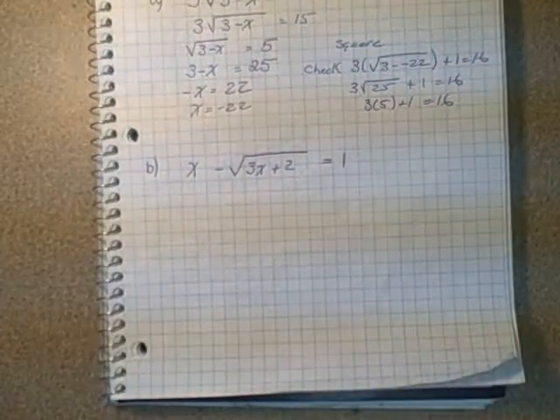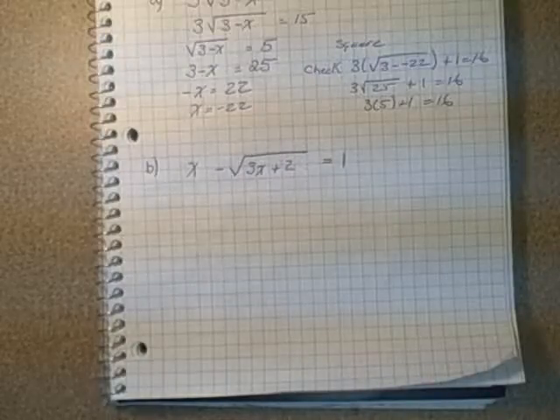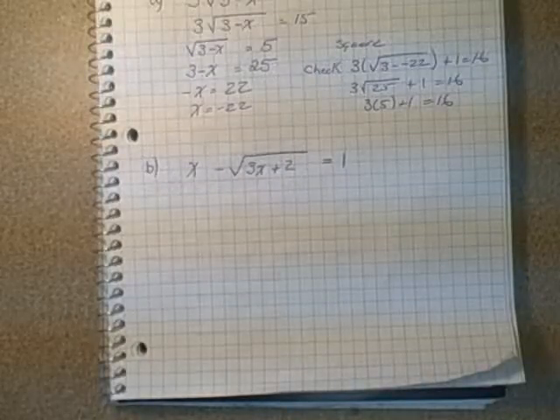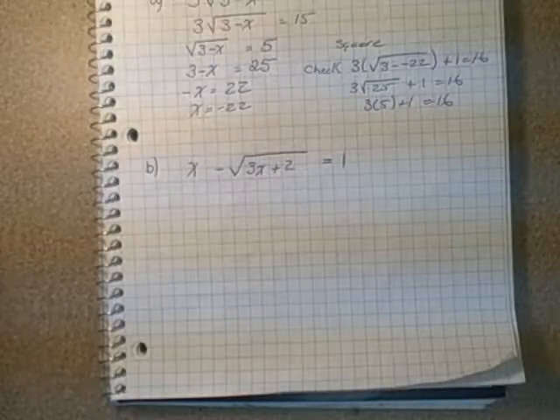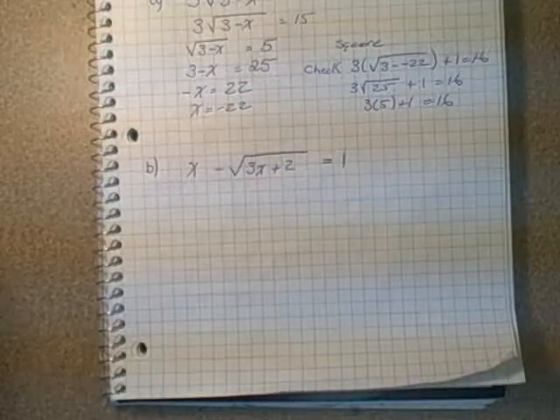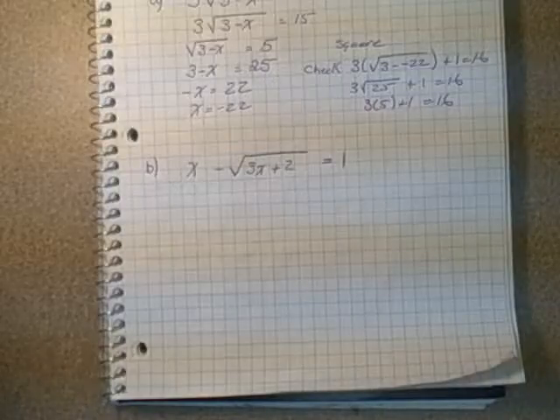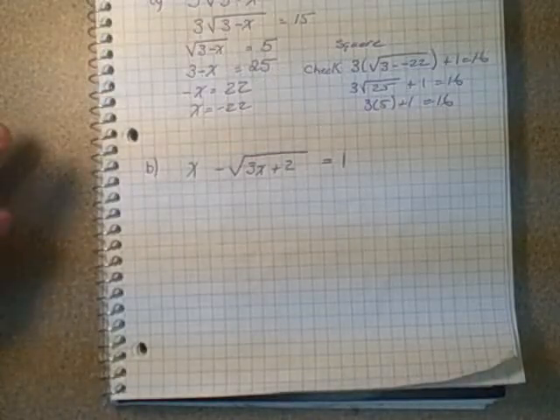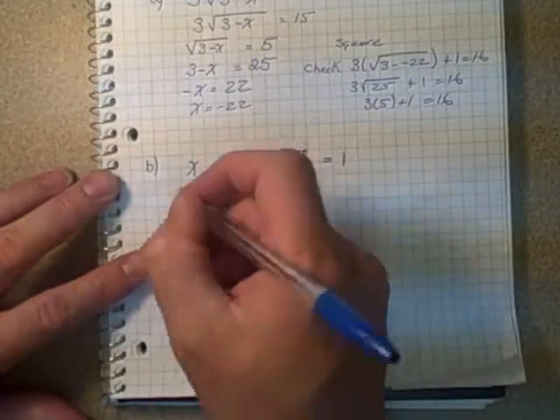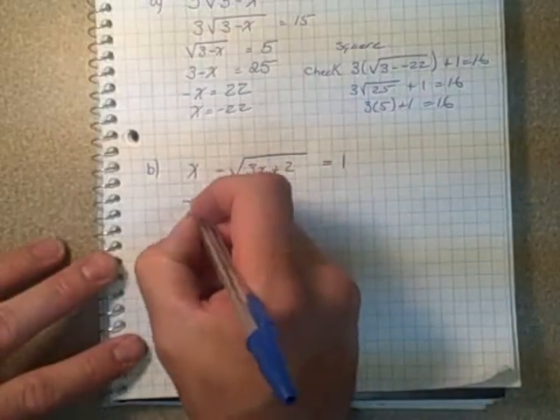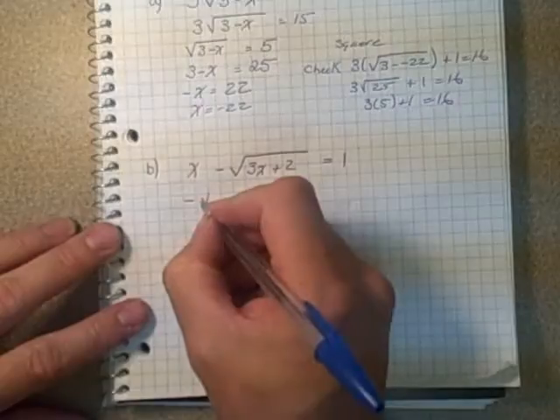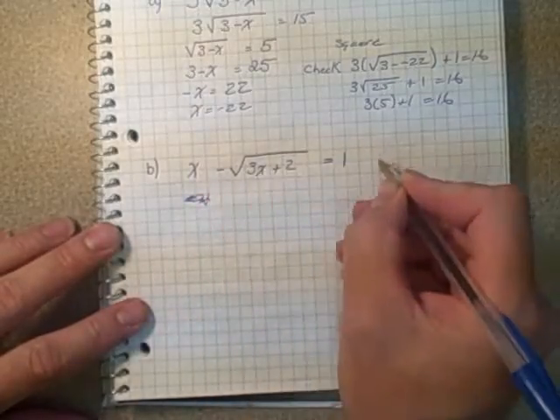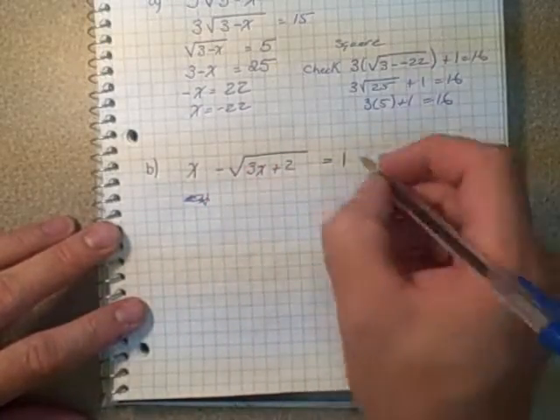Okay, and I'm going to move this up a little for our next one here. And here we have 2 variables. However, even though I have 2 variables, the same idea exists that we want to isolate the radical sign by itself. I'm going to take the radical sign over here so that we can get rid of the negative sign.